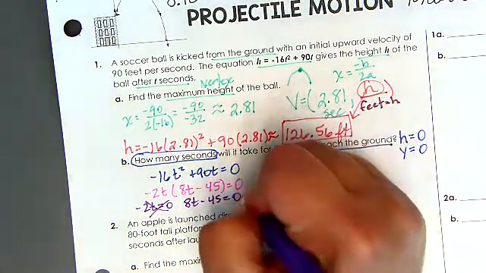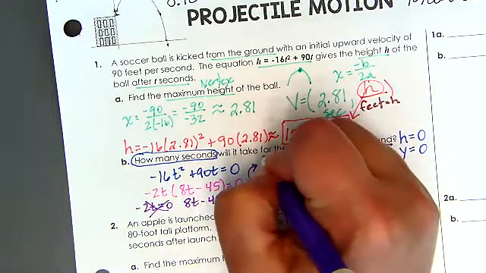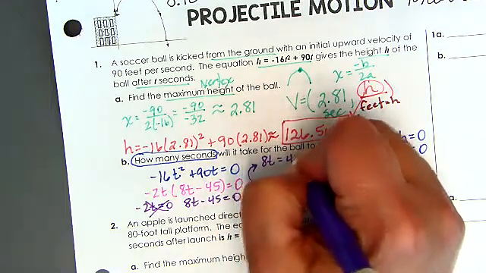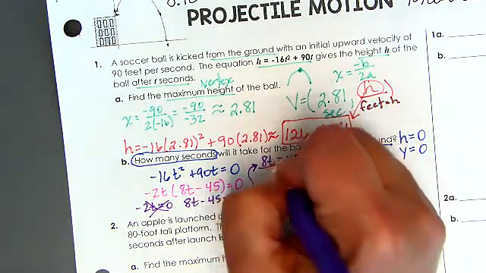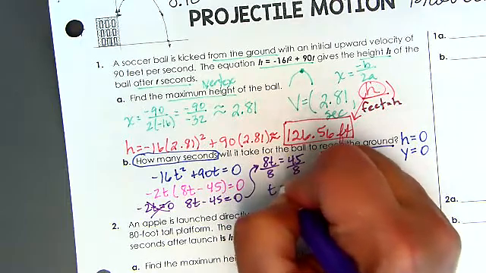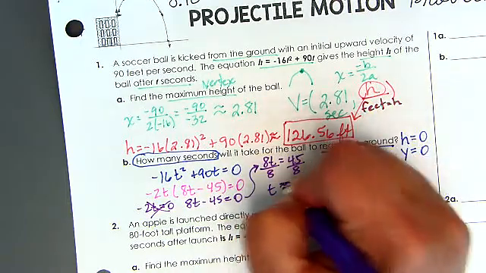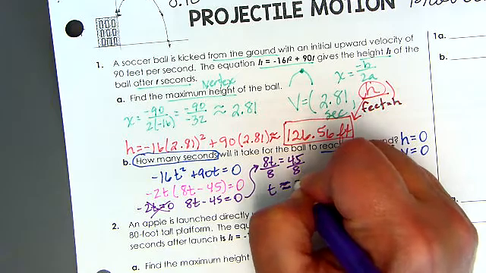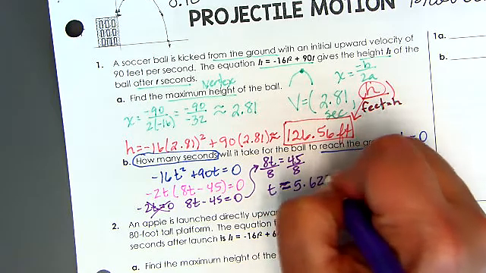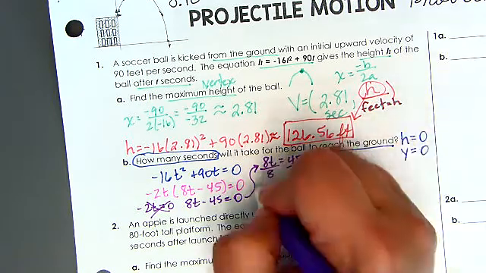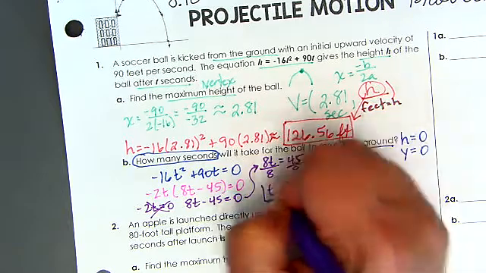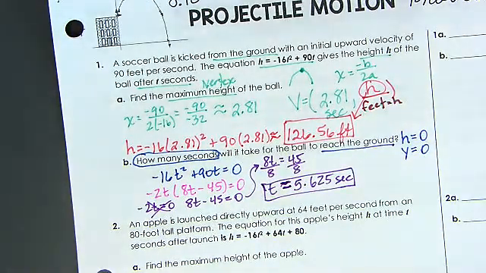So to solve this, I'm now going to have 8t equals 45, divide by 8, and t is equal to 5.625 seconds. There's my answer.